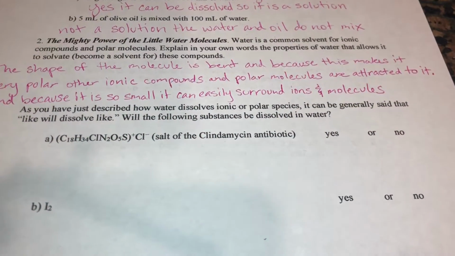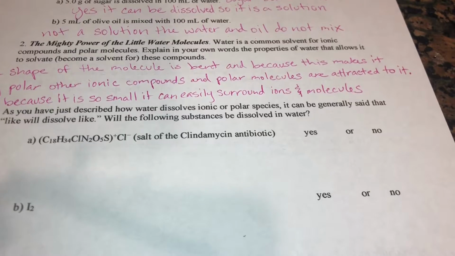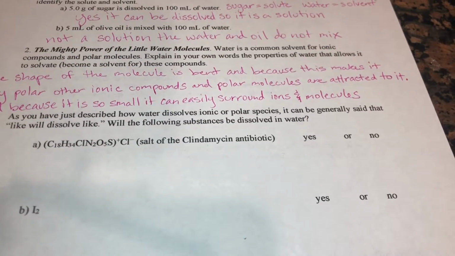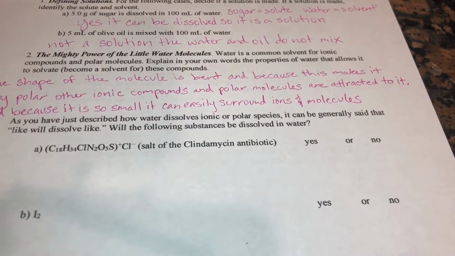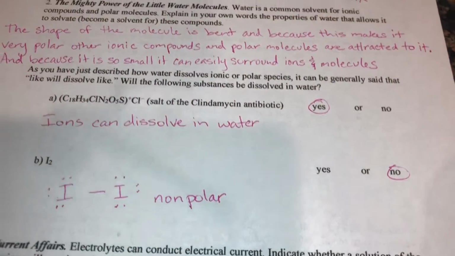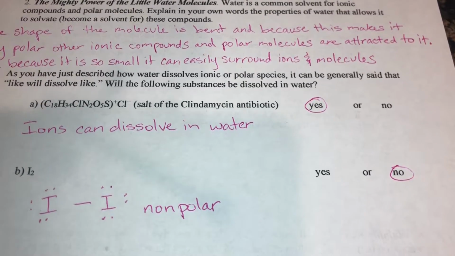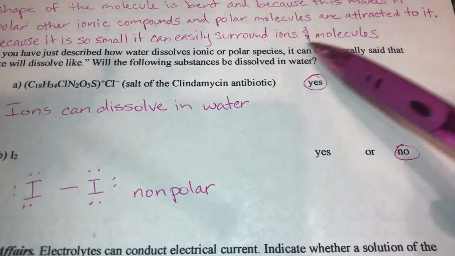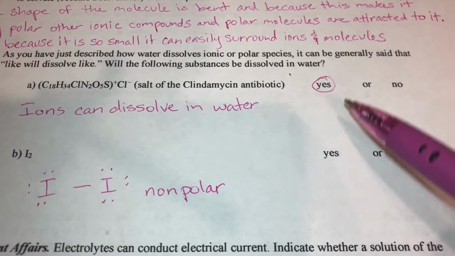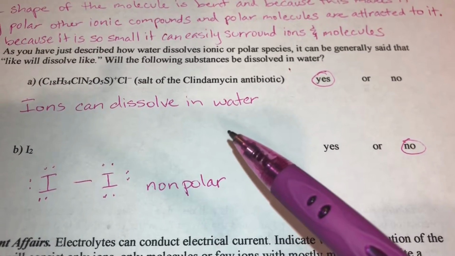So because like dissolves like, I'm going to let you know how the next compounds will be able to be dissolved in water, or if they will be able to be dissolved in water. So for the first one, we look at the salt of clindamycin antibiotic, and yes, it can dissolve in water because it's an ion. So ions can dissolve in water.